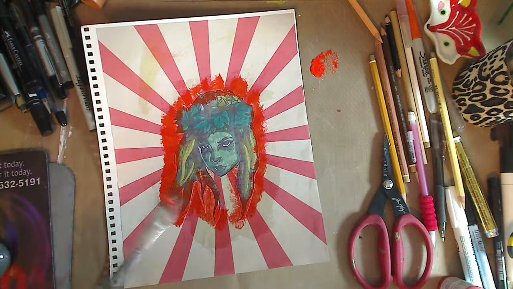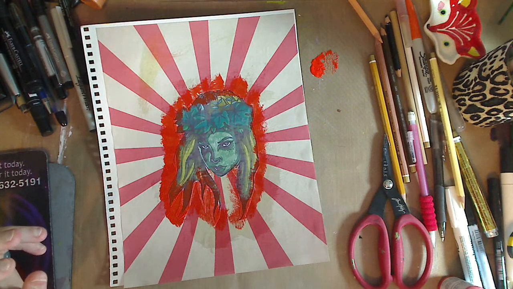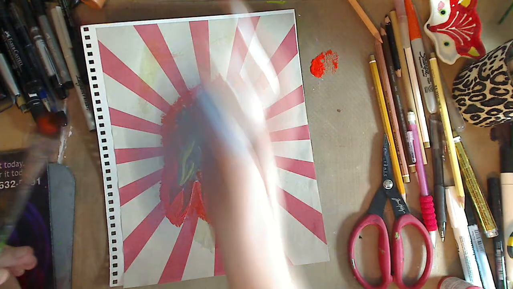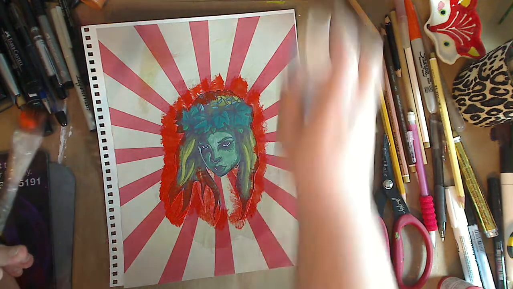And I'm going to spray it with water. If I could find my water. Where is my water? I know I have my water somewhere. Here it is. Just to mellow it out for a minute.